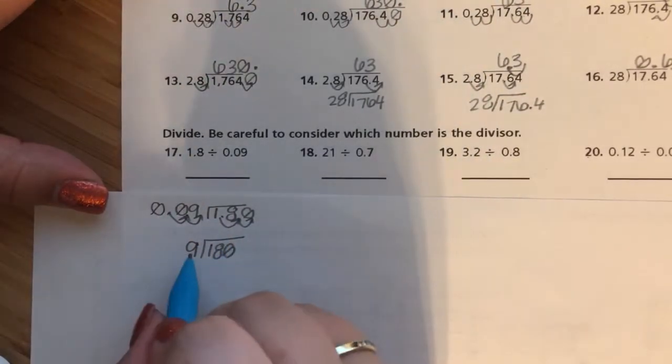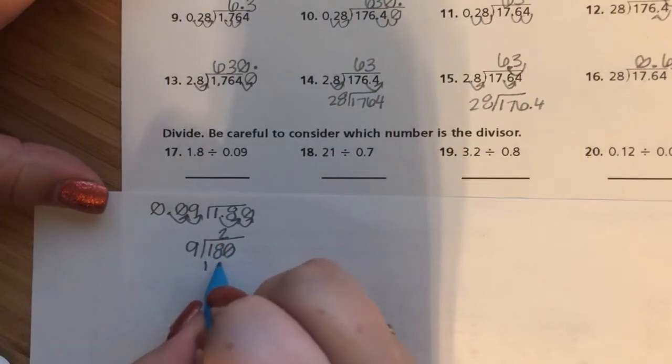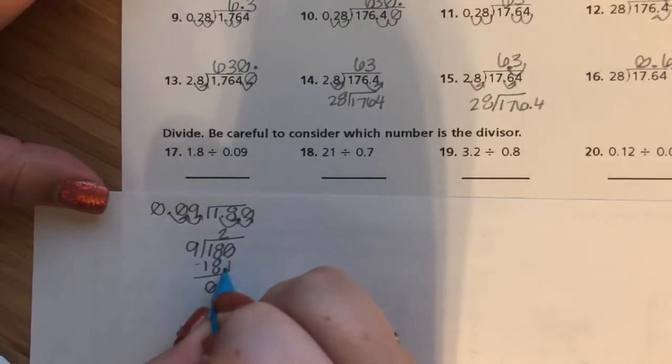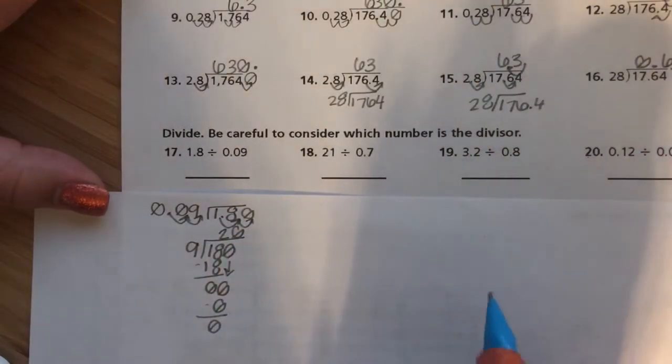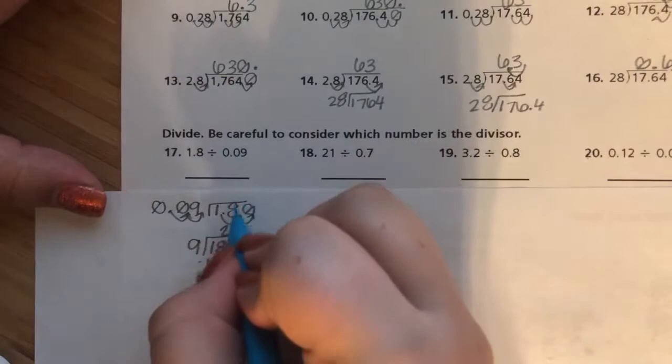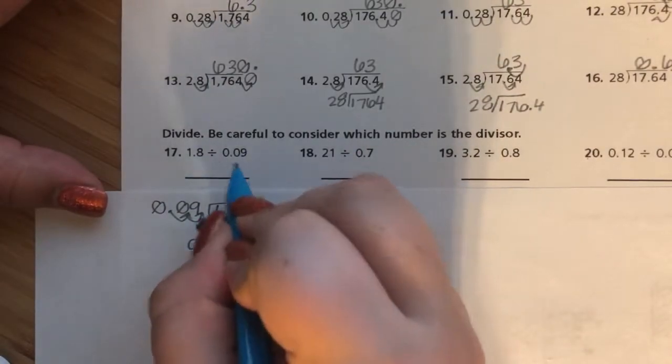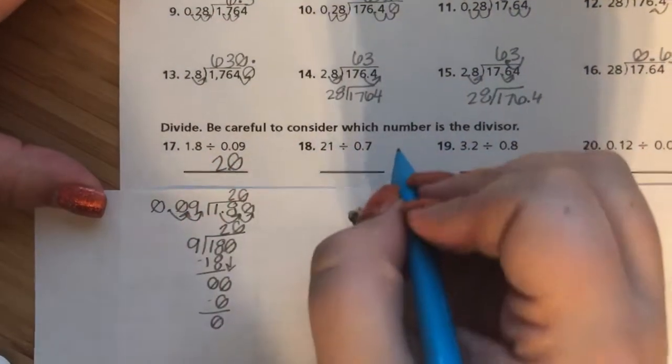9 into 180 is my final. So I know it goes in there 2 times, 0, bring down a 0. So my answer is 20. And that's because I moved my decimal on both sides and I attended to precision. So an answer of 20.